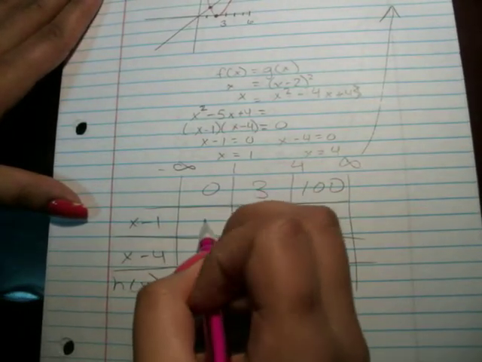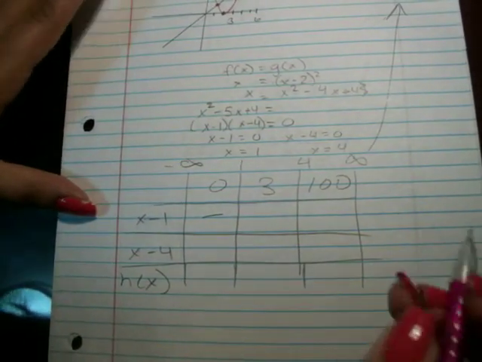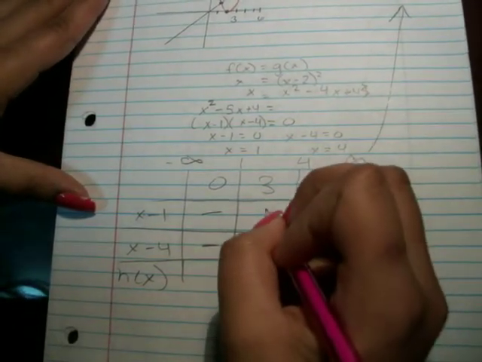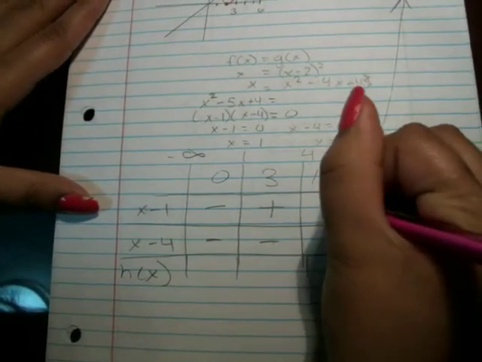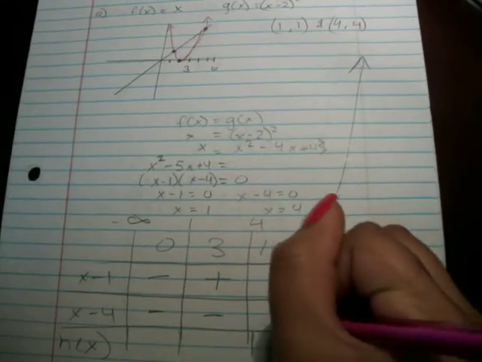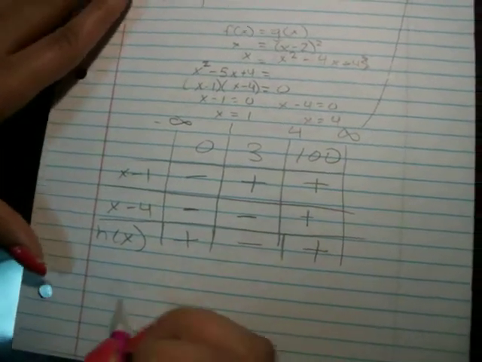So 0 subtract 1, you get a negative number. 0 subtract 4, still a negative number. 3 subtract 1, positive number. 3 subtract 4, negative number, etc., etc. And a positive number. So when you'd add them all up, you'd get a positive number here, negative, and positive. And your intervals will look like this.